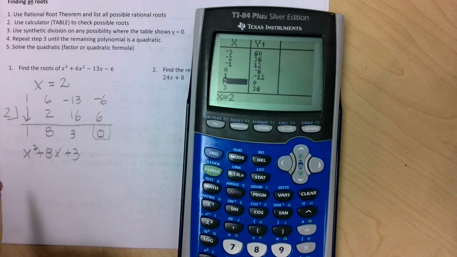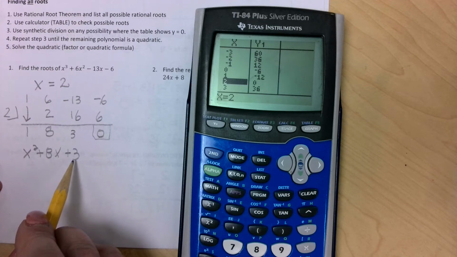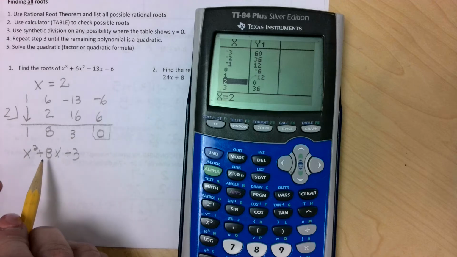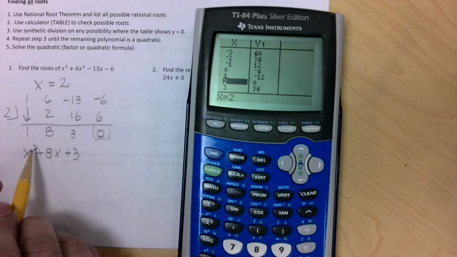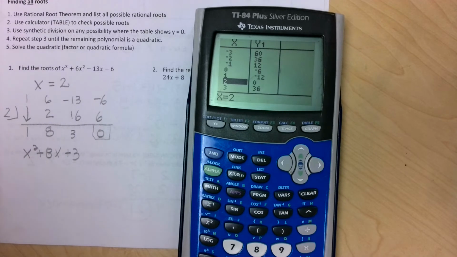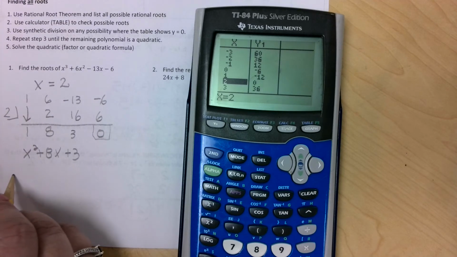Now, the first thing I want to do to find the other zeros is, does this factor? Are there factors of 3 that add up to 8? No, there aren't. So to find the other two x values in this quadratic, I need to use the quadratic formula.